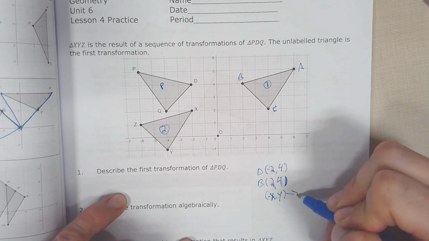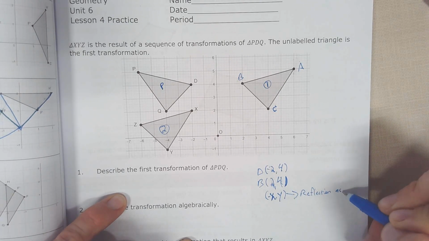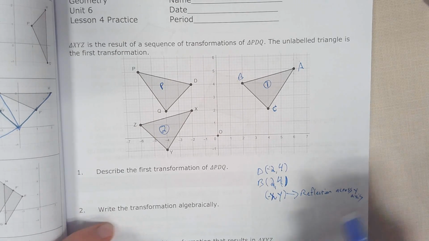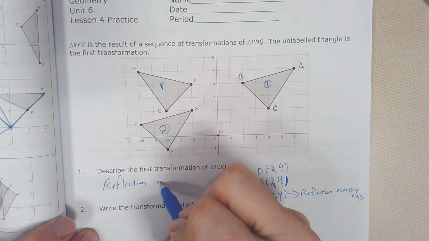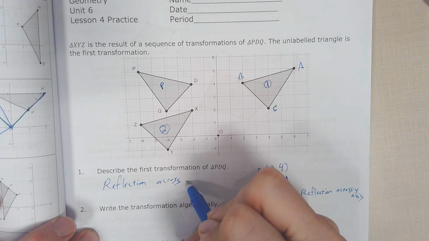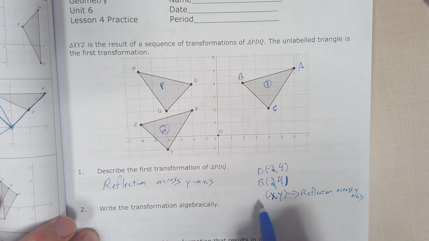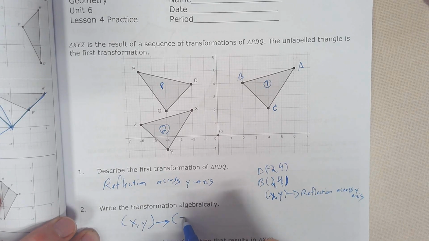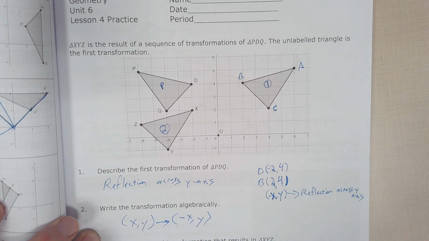So this is a reflection across the y-axis. This is what happened. This is a reflection across the y-axis, and the algebraic expression for that is x comma y goes to negative x comma y. So that is that.